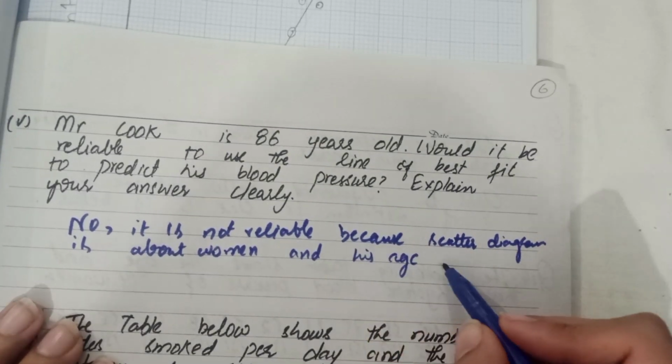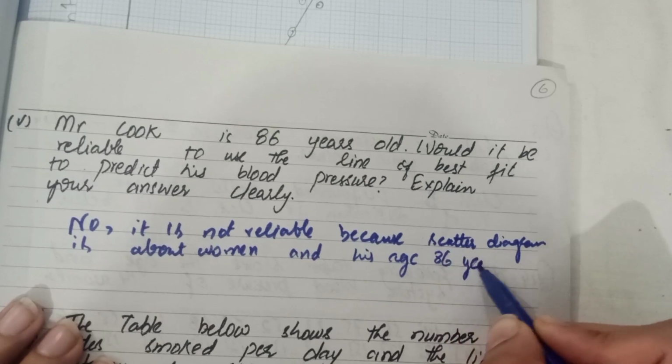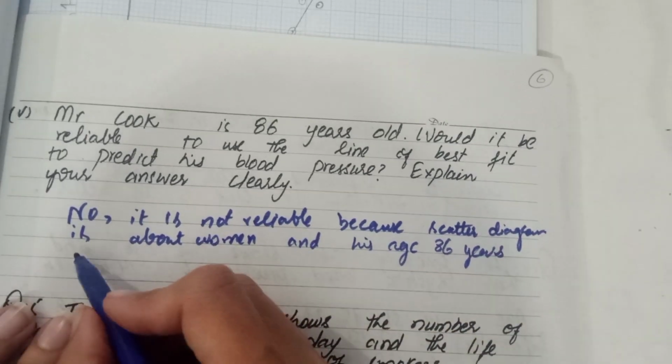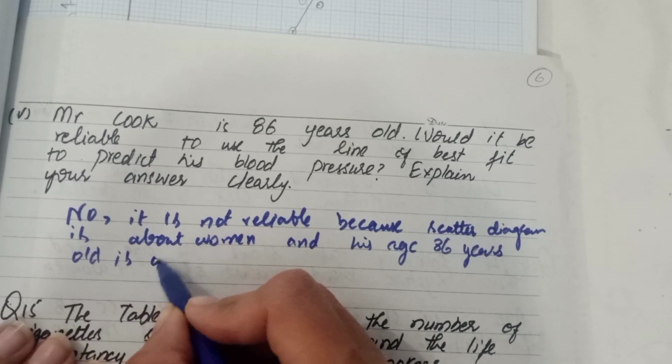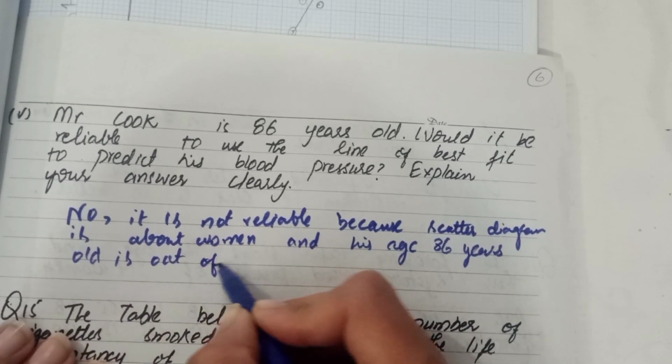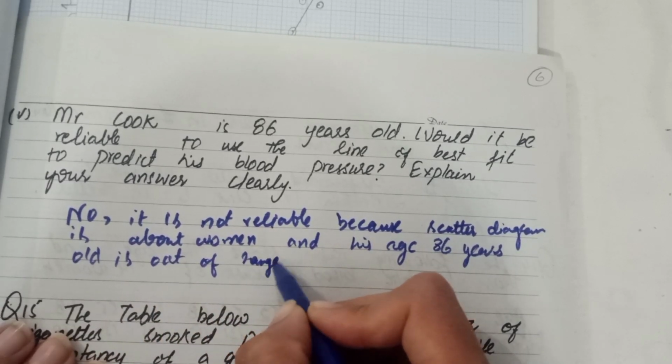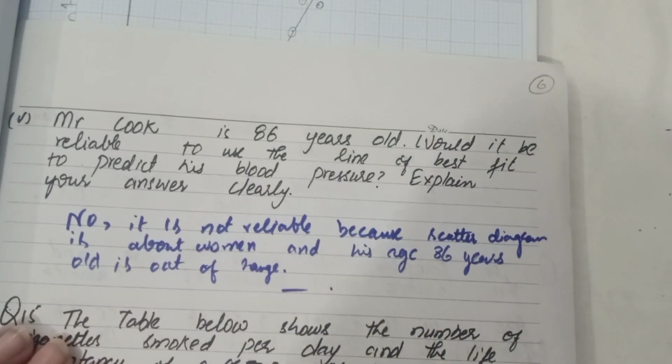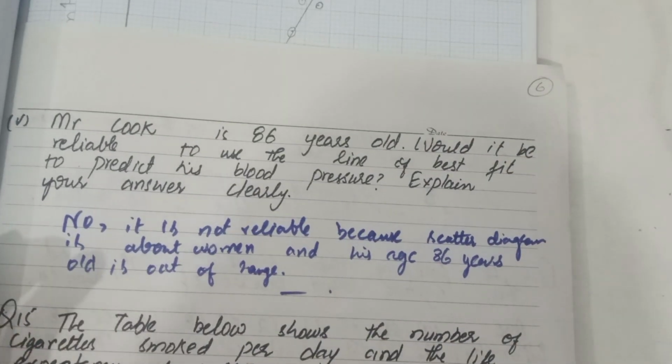His age 86 years old is out of range. Now students, question number 14 is solved.